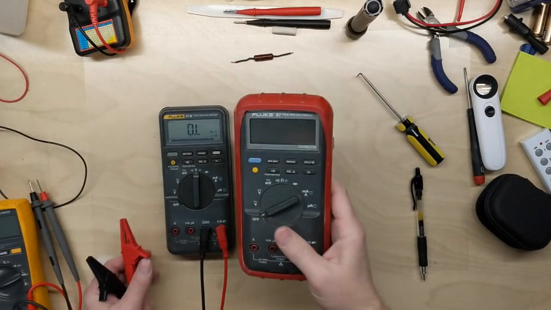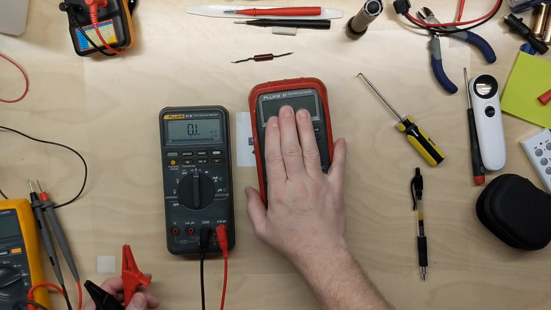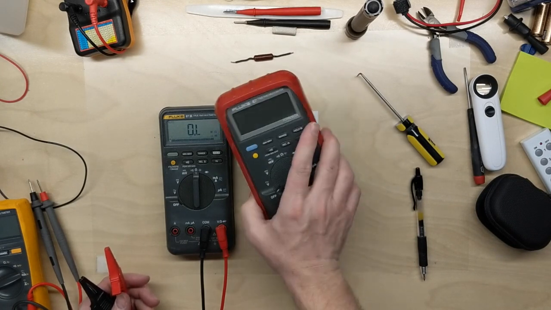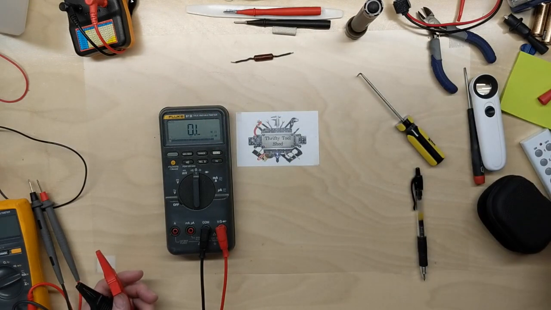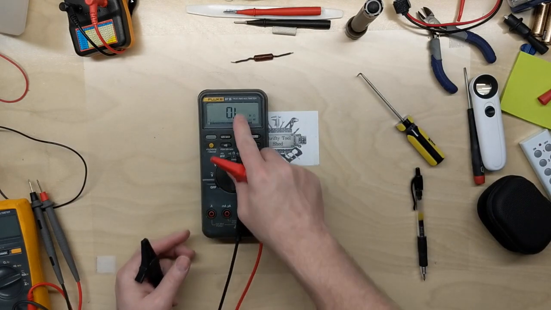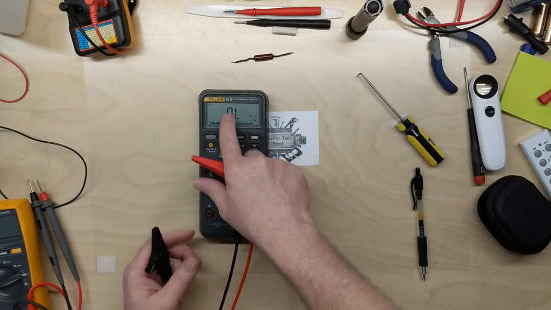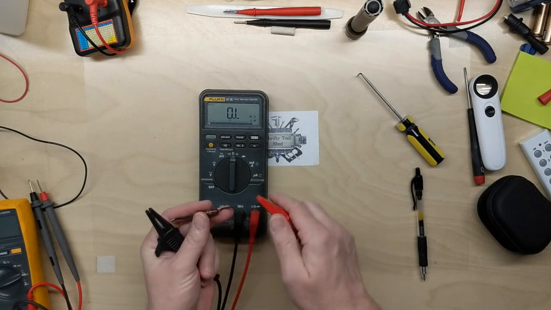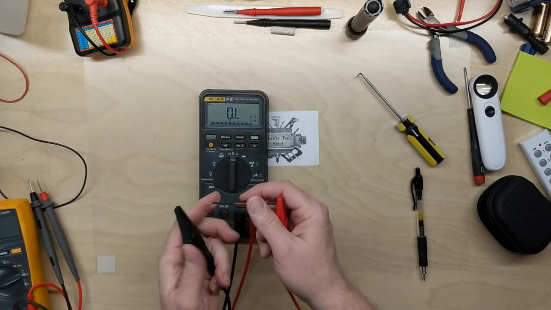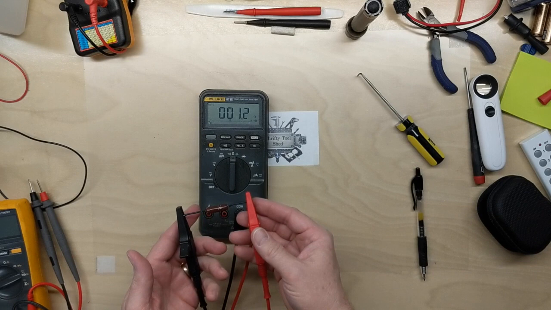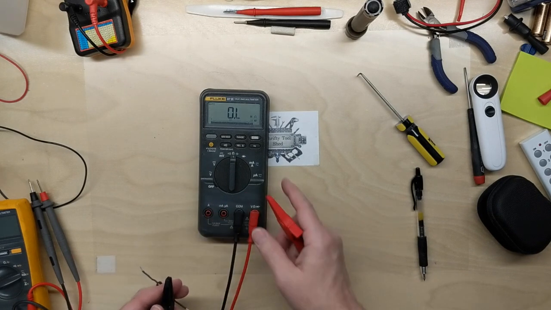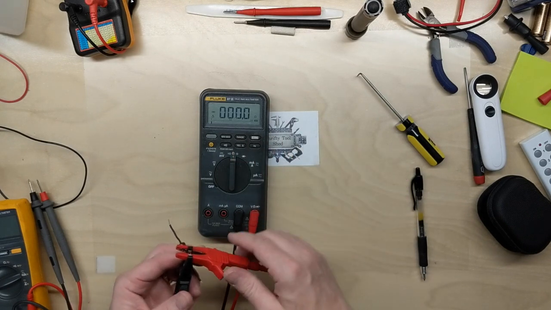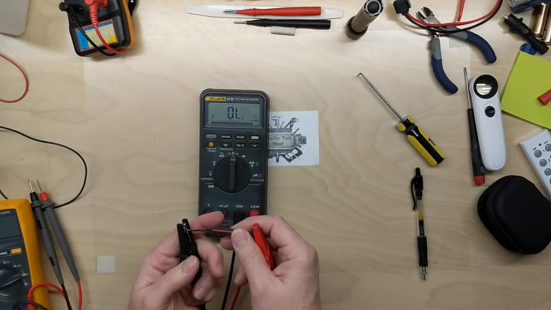So one reason I brought in the 87 original that I had was just to show the resolution difference, and it's still a good working meter. I've had it a long time, probably over 20 years. But this is an 87.3, a very similar meter, just a third generation. So if I want to take it and do the same test, it seems similar enough. It also has relative mode, so I can also compensate for it.